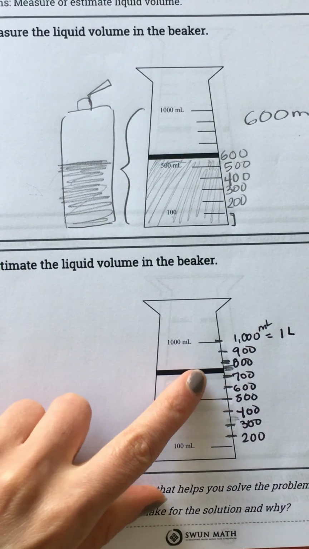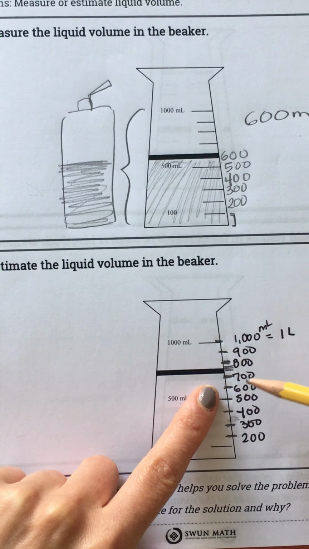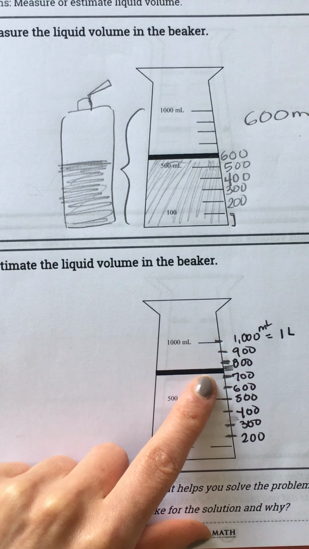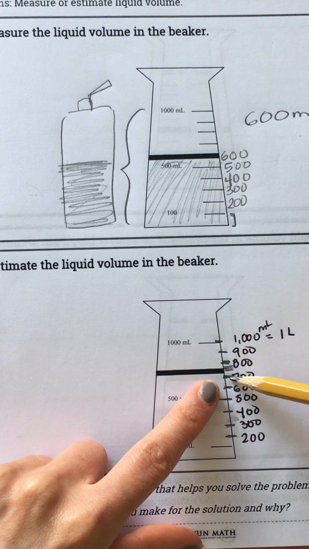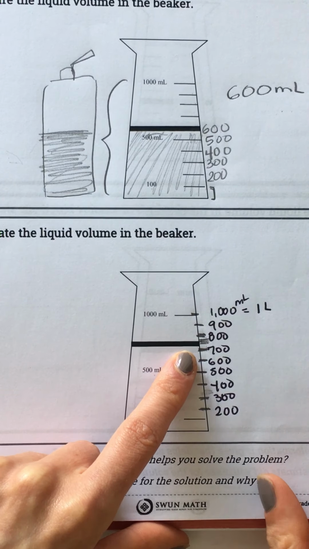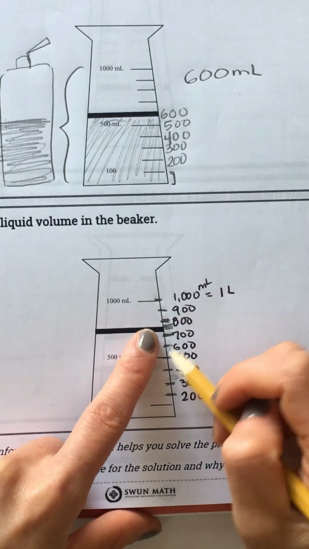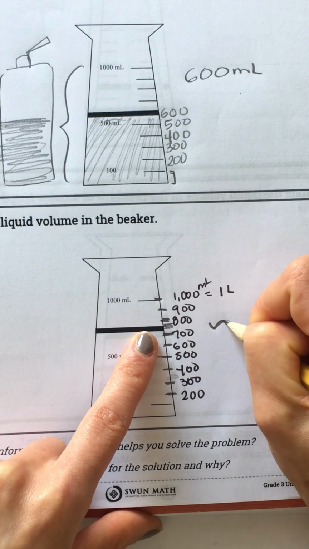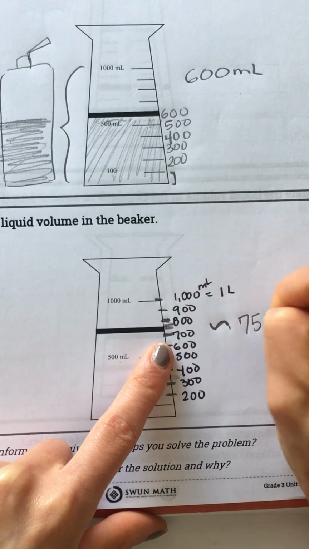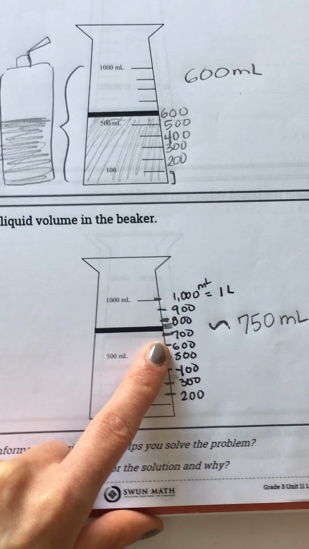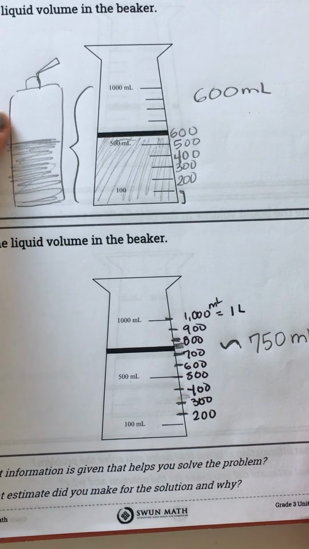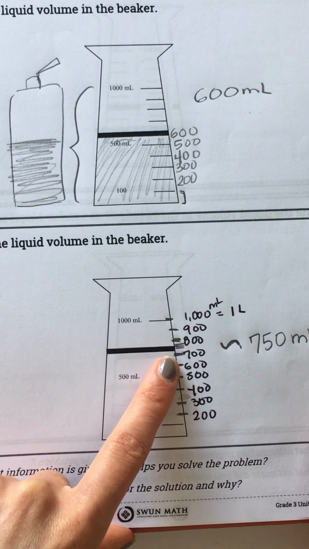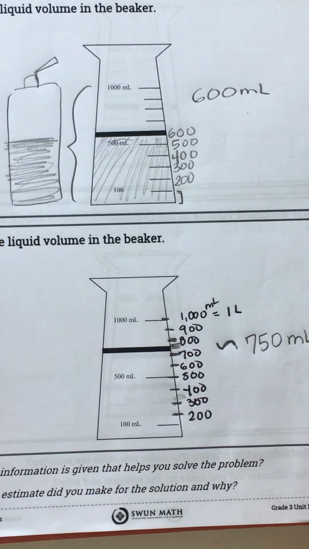Okay, so we're making an estimate, and I can see that my solid line, where my amount of liquid goes up to, is right between 700 and 800. So I can probably make a pretty good estimate that the volume is about, or this is our about symbol, 750 milliliters. Okay, it's about 750 milliliters. So that's closer to 1,000 milliliters than my last problem was, okay? So that is estimating. So let's go on together to the structured guided practice.